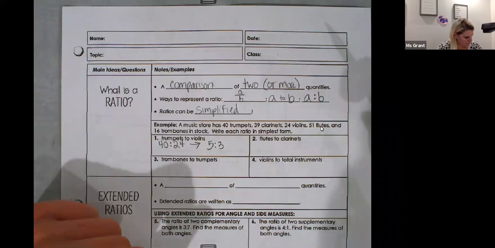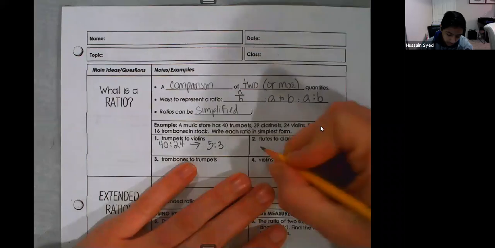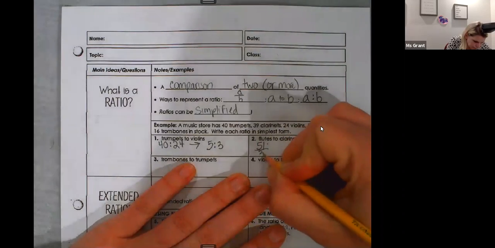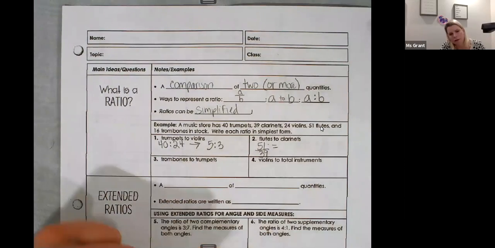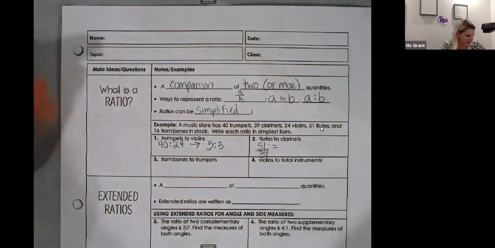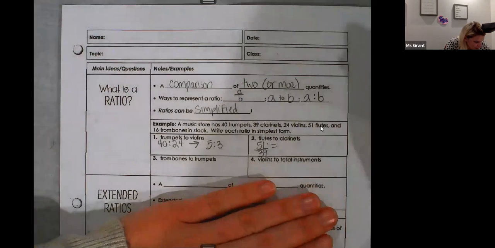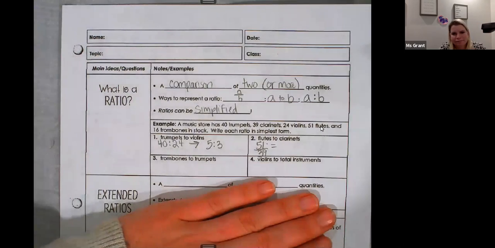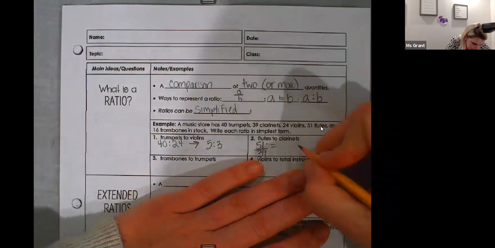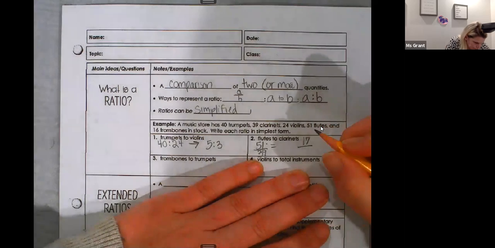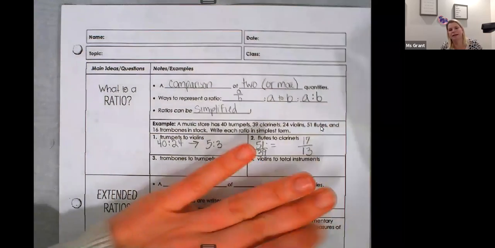Saeed, you do number 2. 51 to 39. Let's do a fraction. 51 over 39. And I will simplify that fraction by, you guys, 13. By 3. No, even bigger, I could go to 13. Wait, no, 13 doesn't go into it, darn it. No. Okay. By 3. Let's do 3. 17 over 13.